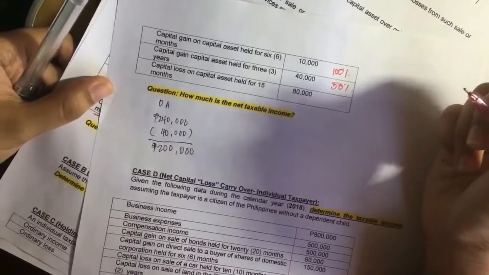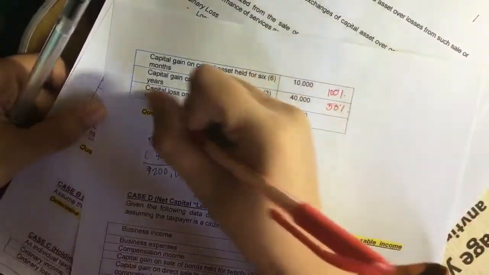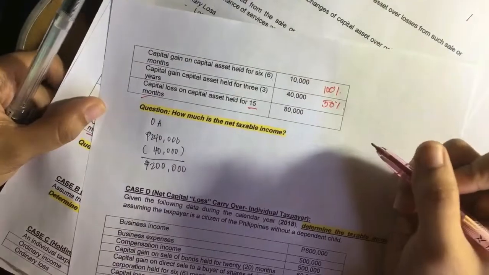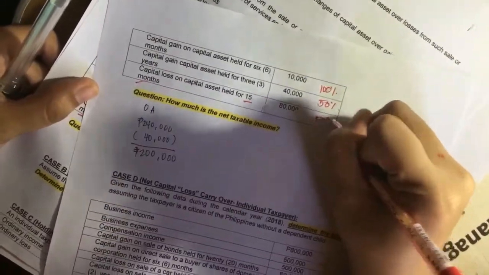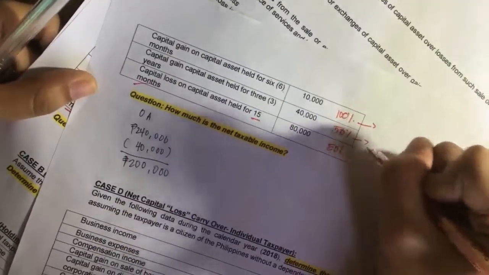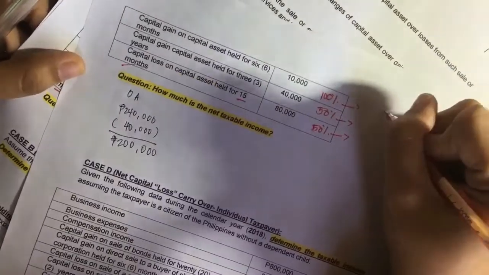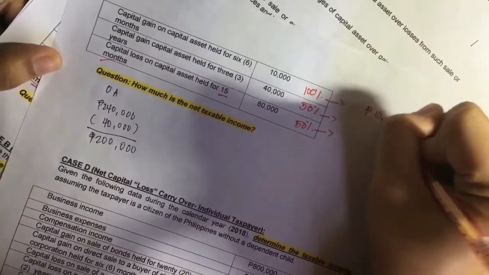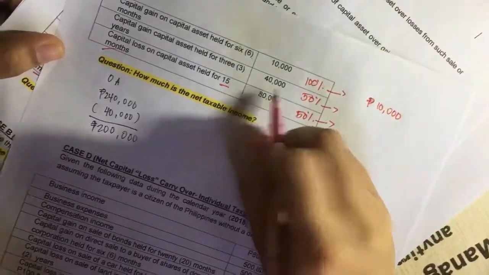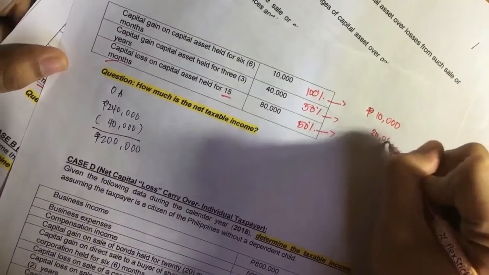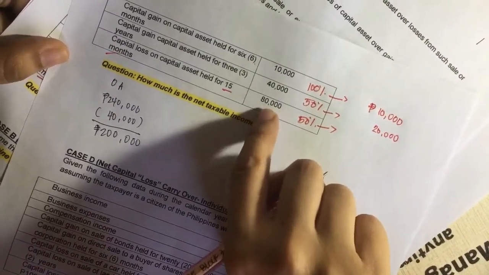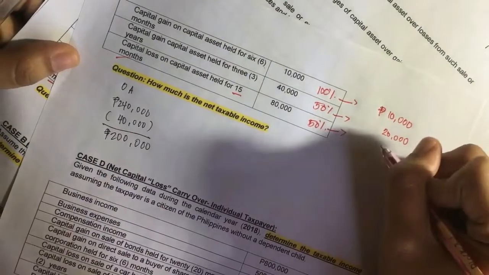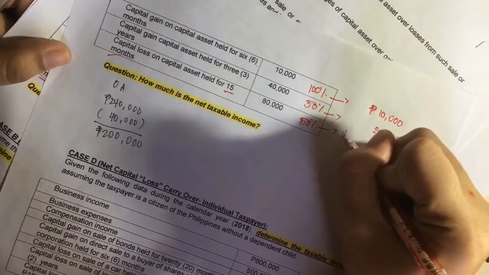And we have a loss over here. How much is the loss? This is for 15 months. For 15 months, that is more than 12 months, correct? So that is only 50%. We will only recognize to the extent of 50%. Let's go over here. So that is 10,000 of a capital gain, and we have here 20,000. That's only 30,000. How much is this one? This is 50% of 80, that is 40,000 pesos. Let's put it here first.